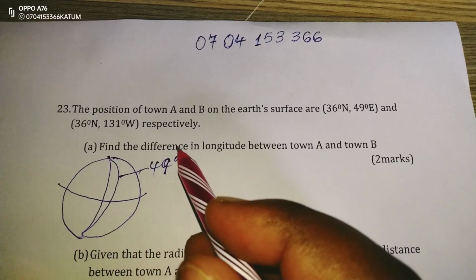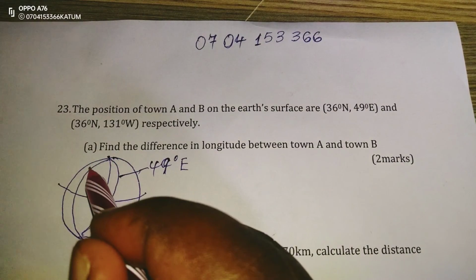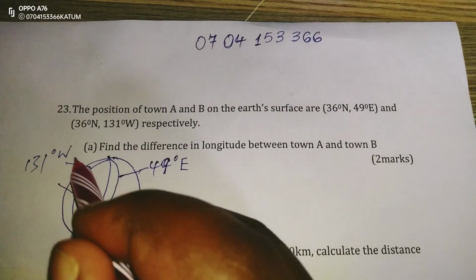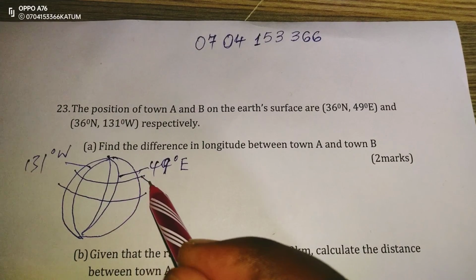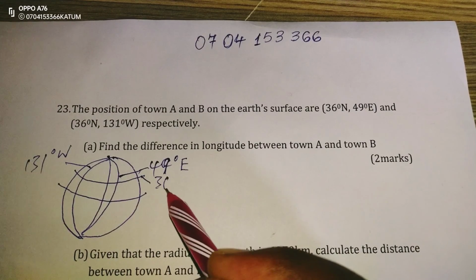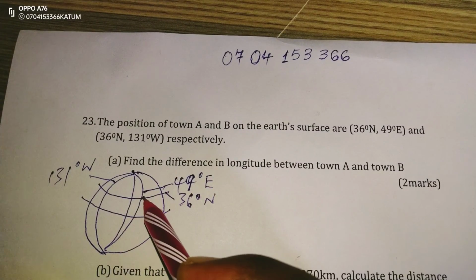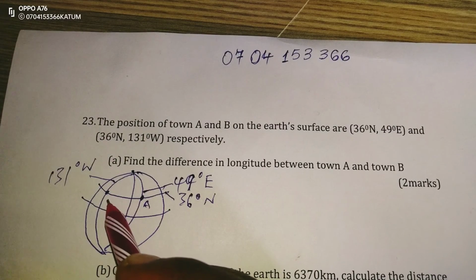Then the other one is 131 degrees in the west. So in the far west, we have 131 degrees, but they are both on latitude 36 degrees in the north. Therefore, this being A, we shall have this one as B.